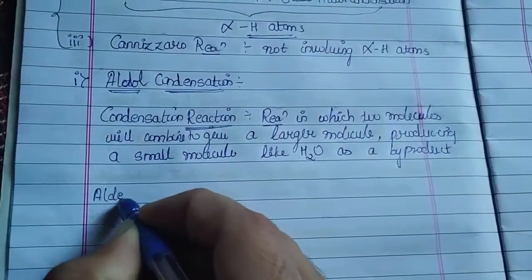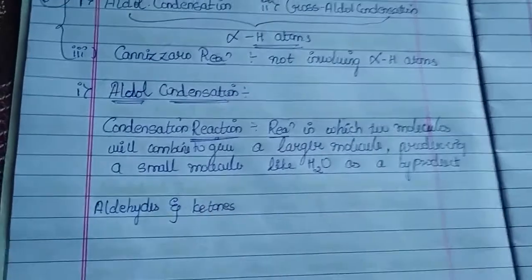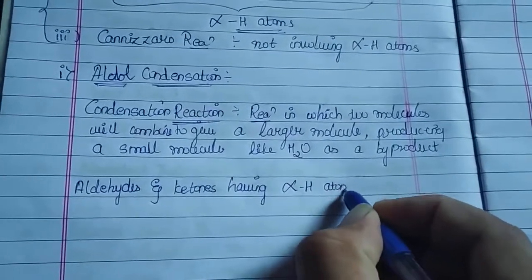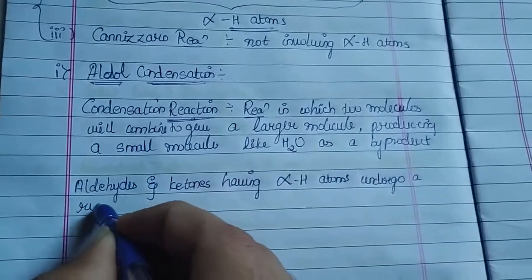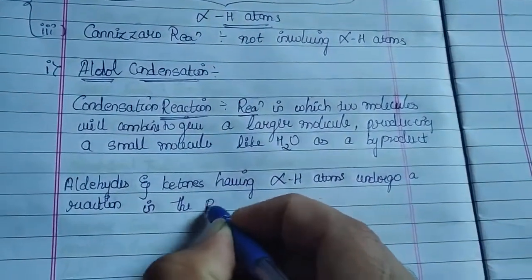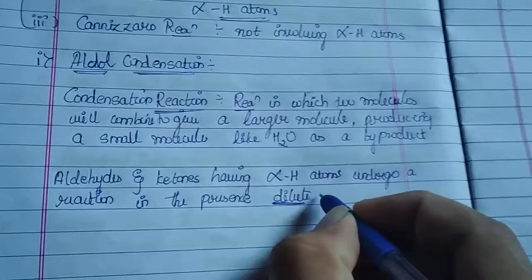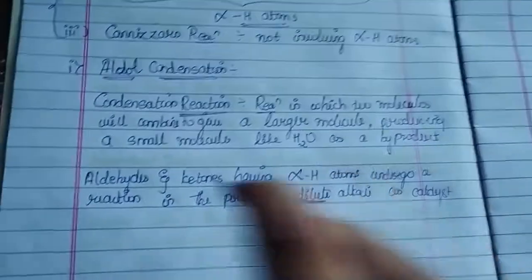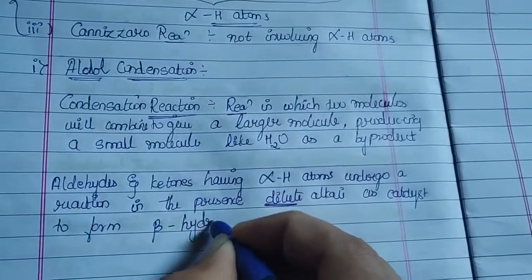Remember, aldehydes and ketones having alpha hydrogen atoms undergo a reaction in the presence of dilute alkali. Mark my words, I am using a dilute alkali as a catalyst to form, first of all, beta hydroxyaldehydes.